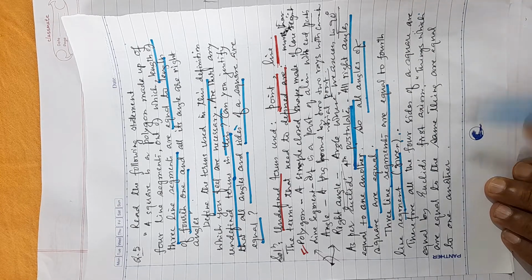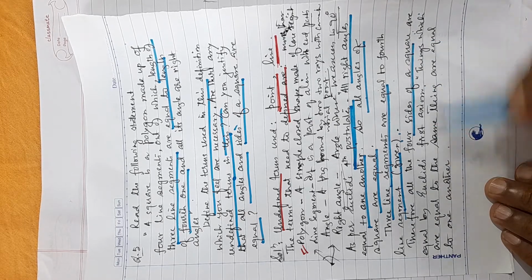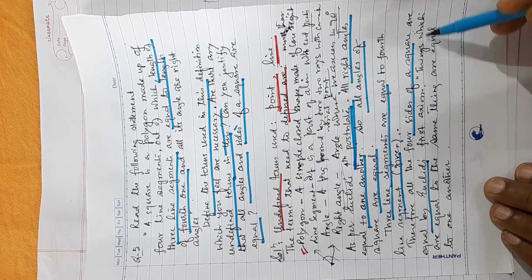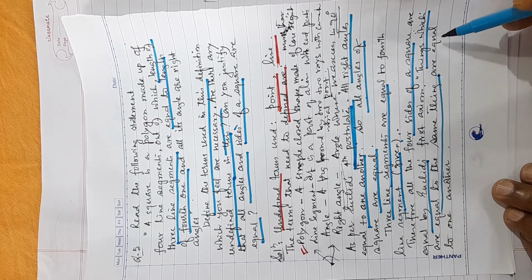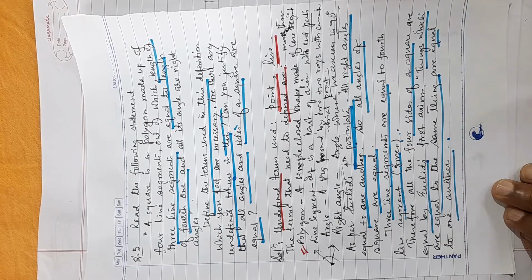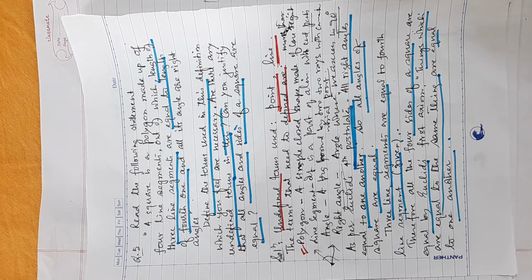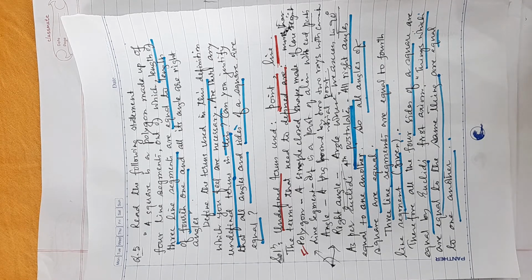Therefore, all the 4 sides of a square are equal by Euclid's first axiom. So what is the first axiom? Things which are equal to the same thing are equal to one another. Okay? That we have to use.